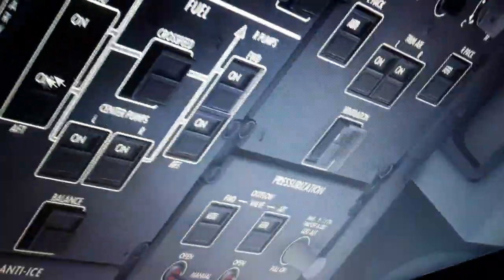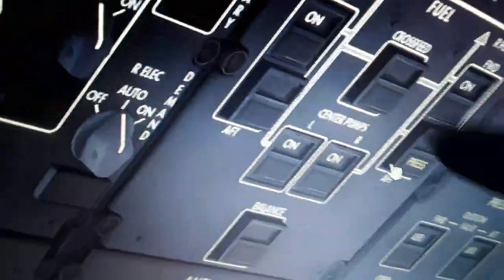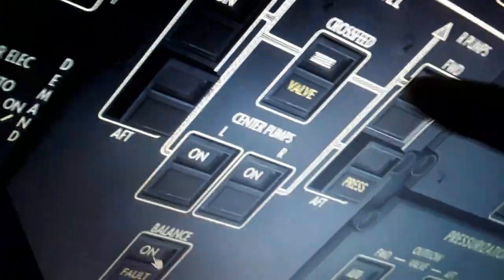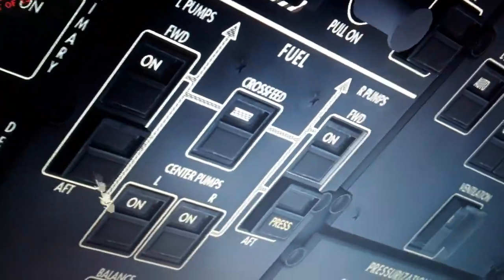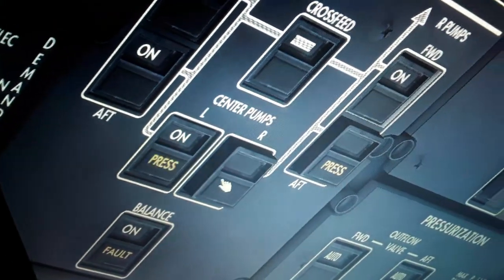Fuel jettison, we can dump some fuel, lose weight to make the aircraft lighter. Fuel booster pumps, left and right wing here, tanks, center tank, fuel booster pumps, crossfeed valve and balance between the left and right wing, pressurization of the fuel.